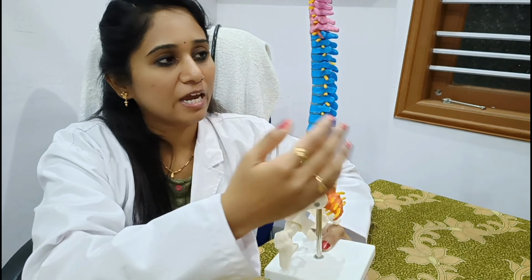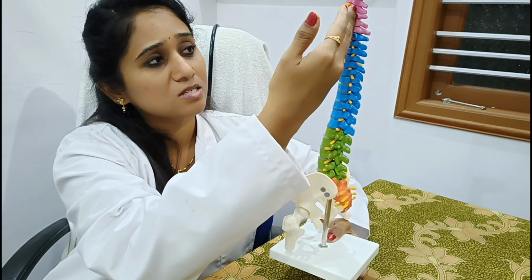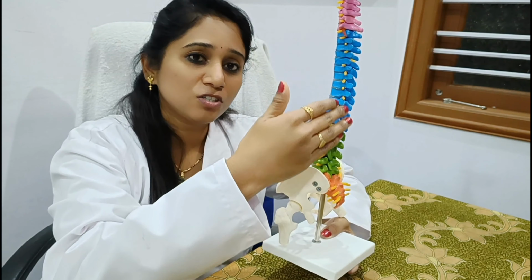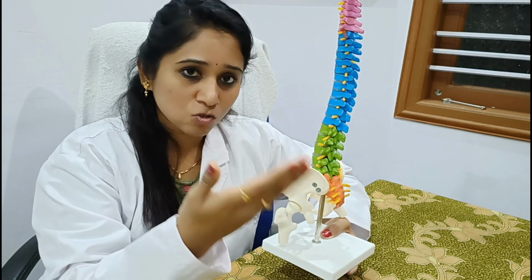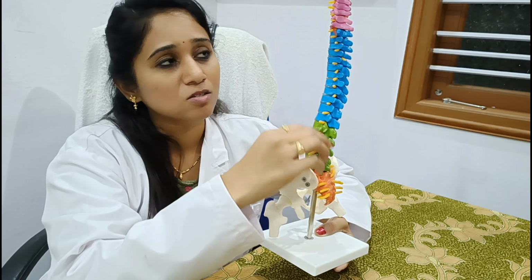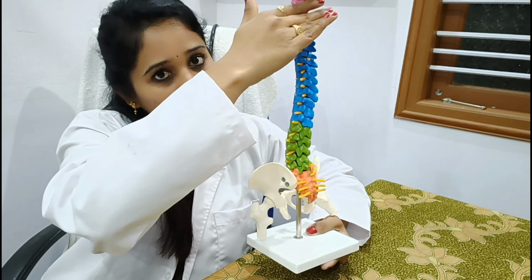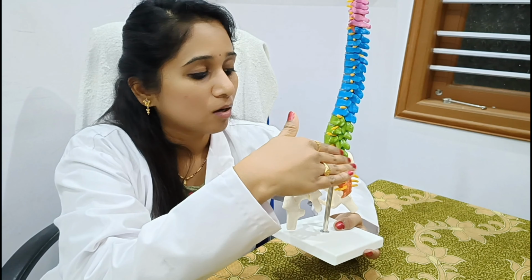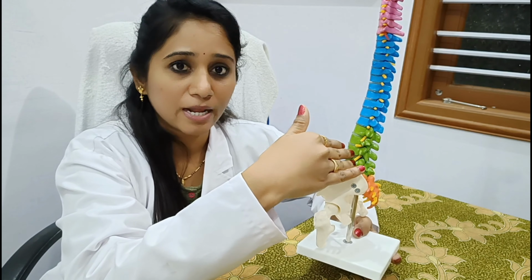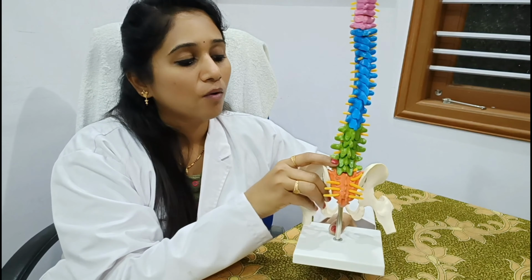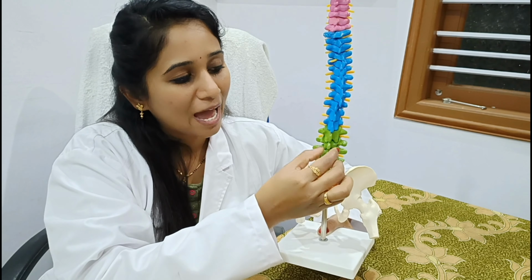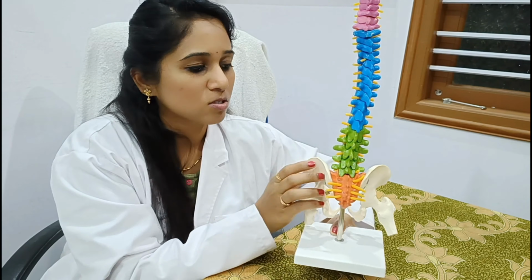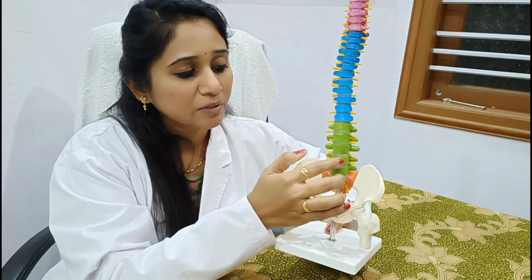If we see from the side view, we can see concavity, convexity, concavity, convexity. This is normal. The curvature of the spine is normal, so it varies with every level. At the cervical level we have concavity towards inside, and in the lumbar curve also we have concavity. This should not be altered at any cost. If we see from the posterior view, we have the spinous process. If we touch the spine, we can palpate the spinous process. And this is the anterior view.